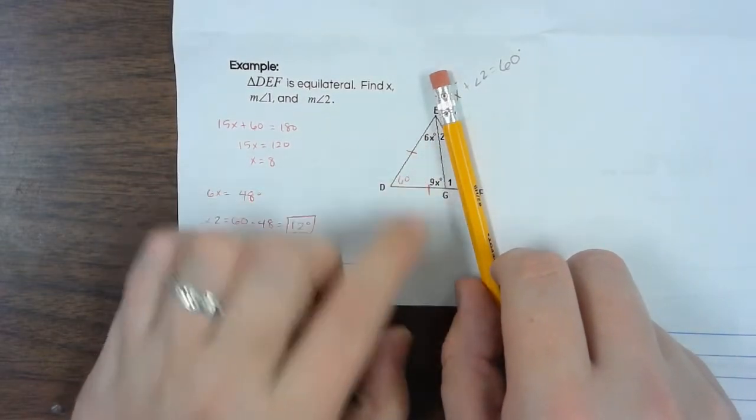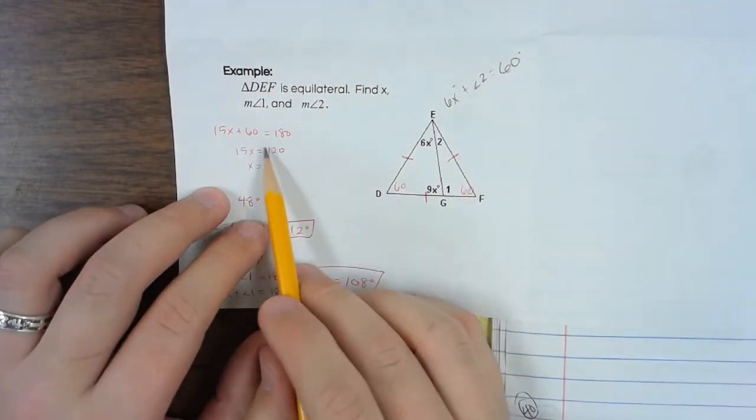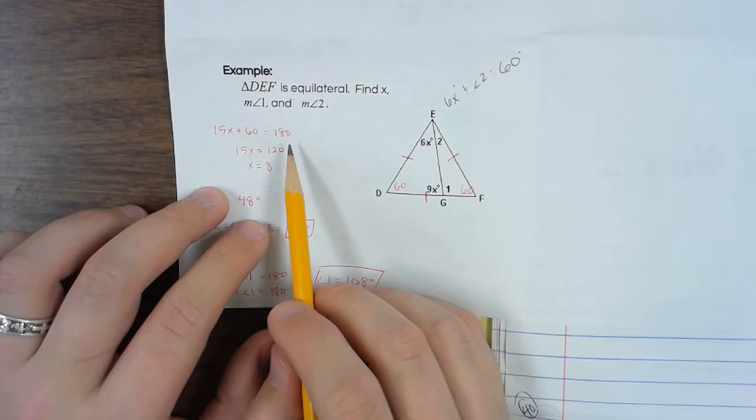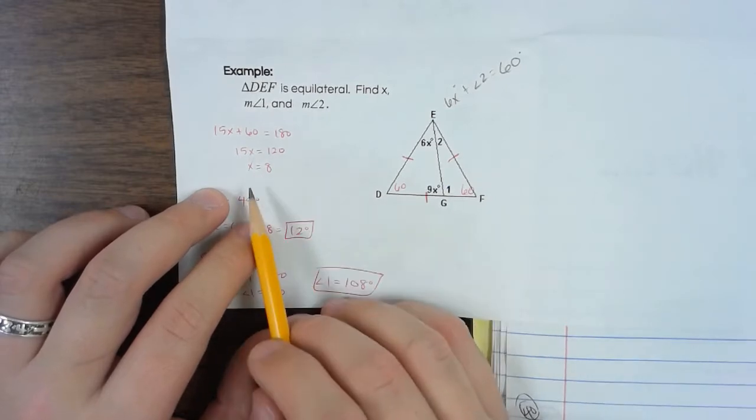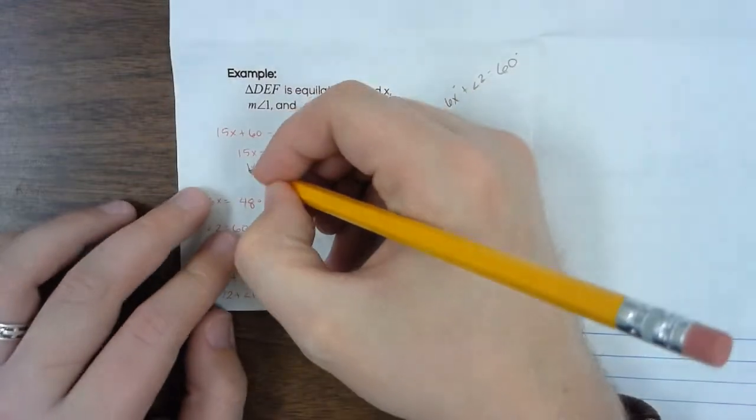So if I add 9x and 6x, I'll get 15x plus 60 will equal 180 right here. Subtract my 60, I get 15x is 120. And then divide by 15, I'll get that x is equal to 8. So I've solved for x.